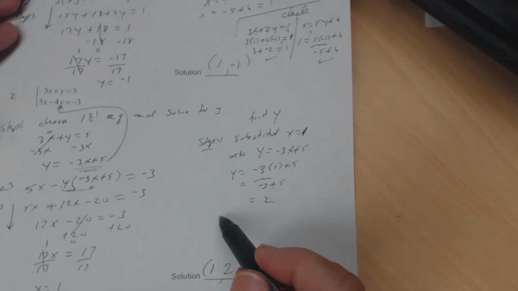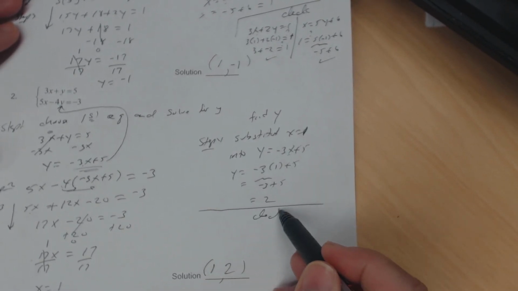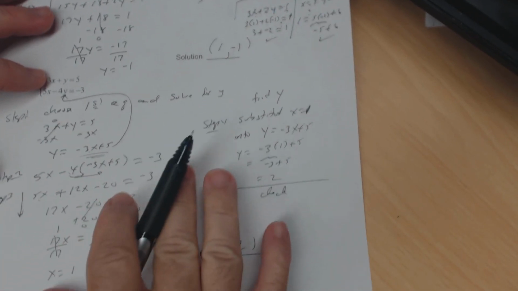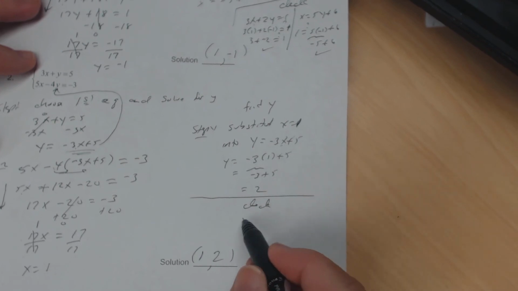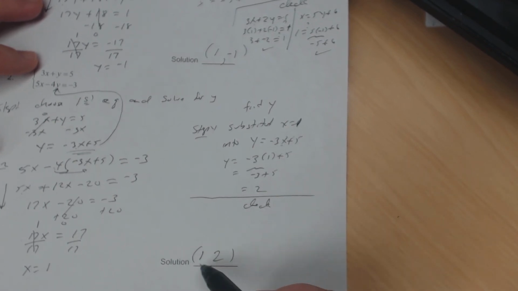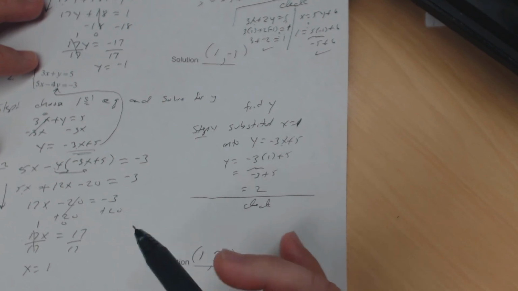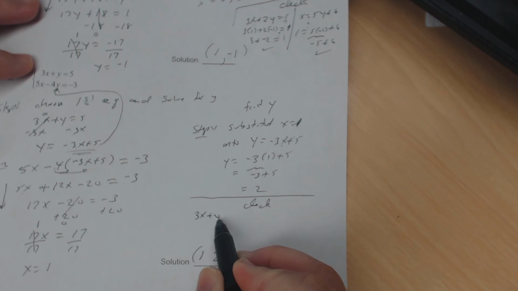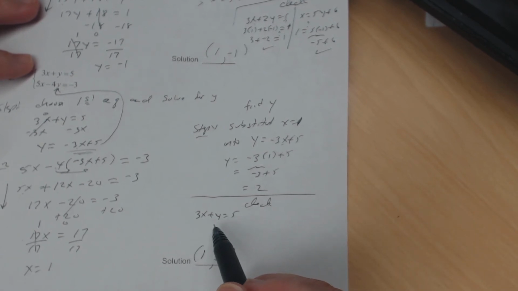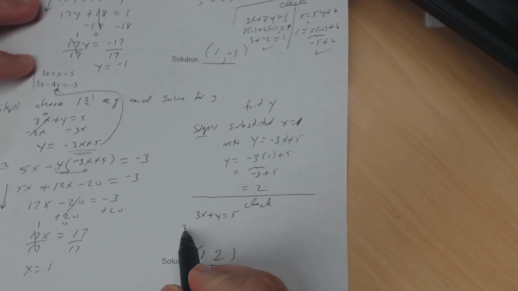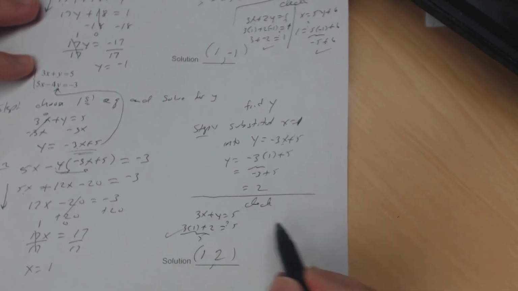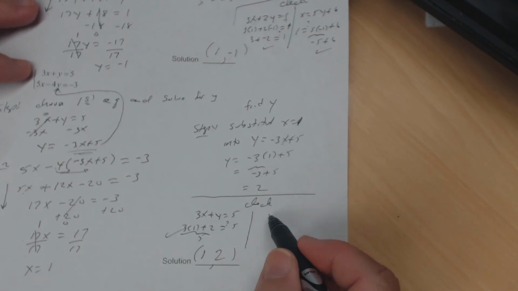All right, and again, you can always check this if you want to. Go back to both equations. Make sure each equation is true when I substitute 1 and 2. If it doesn't work, that means you made an error here. You have to go back and find out where your error is. You have to fix it. So my first equation is this, and I want to see if that is a true statement when I substitute 1 for x and 2 for y. So I get 3 times 1 plus 2, and the question is, is that equal to 5? And the answer is yes, it is. That's true. And I go to the next one.